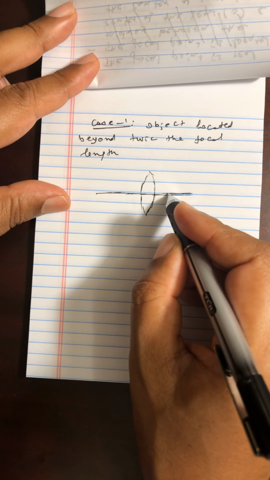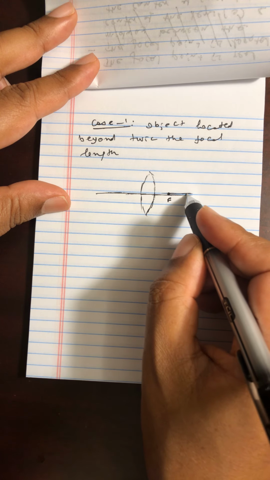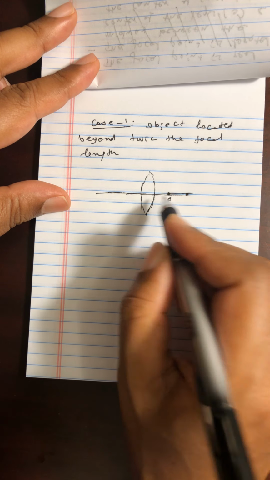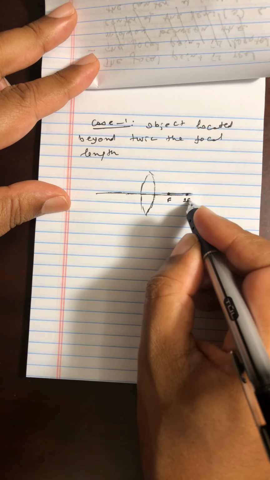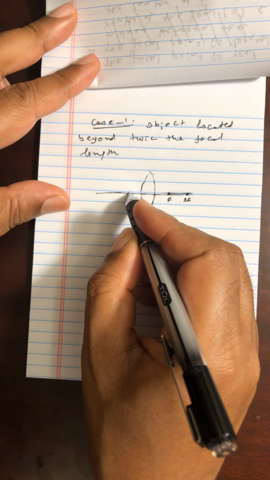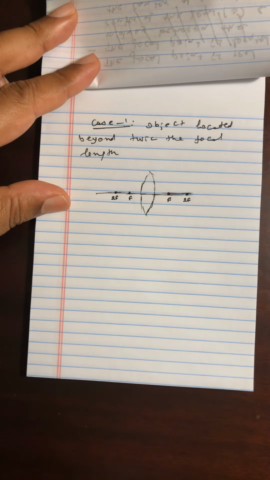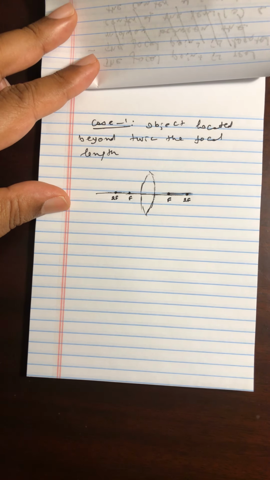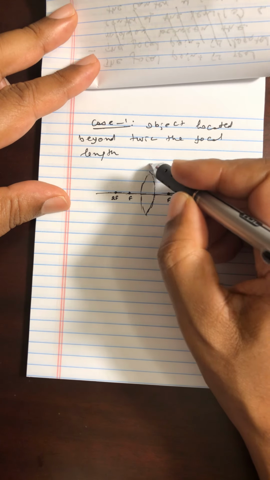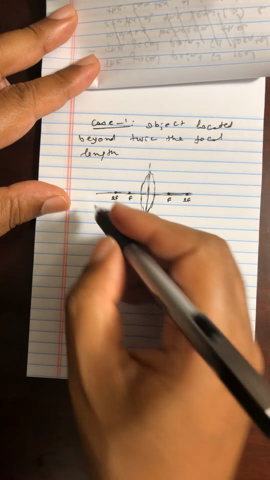Let's say this is our focal point over here, and let's call the point at a distance of twice the focal length 2f. We have the same thing on the other side: f over here and 2f over here. In this case, the object is located beyond twice the focal length, somewhere over here.